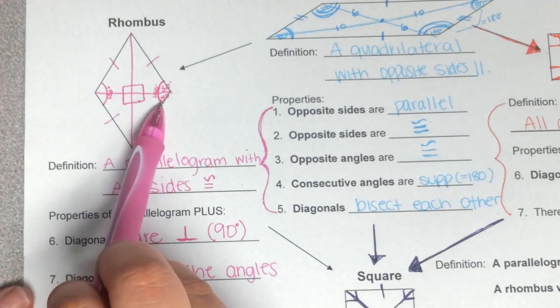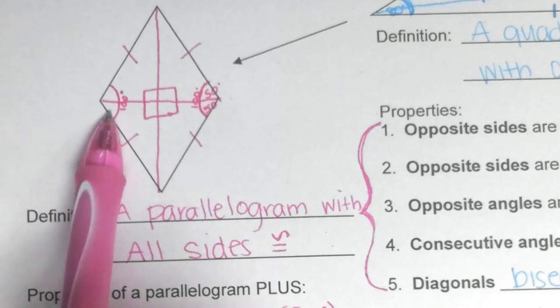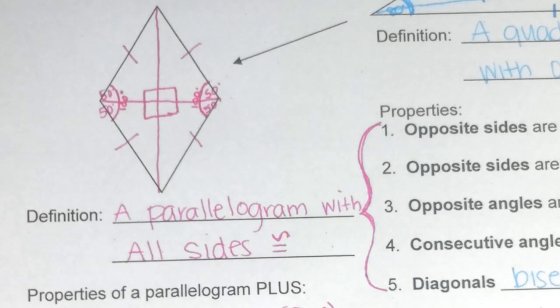And if those are, I know it's really small, if those are 50 and 50, what's this angle here and here? 50 and 50. This is not all rhombuses. I'm just using this as an example.